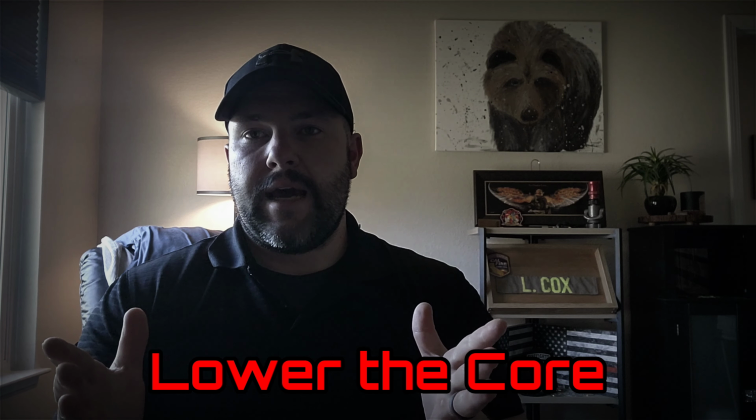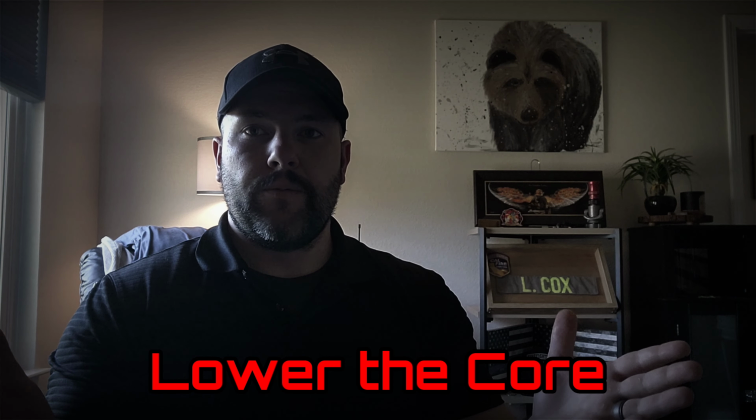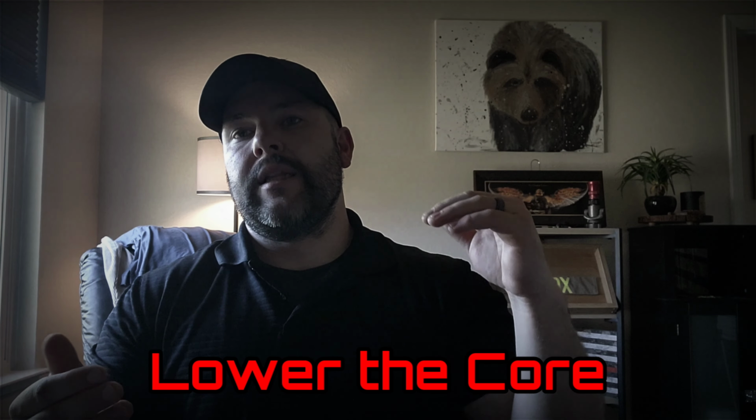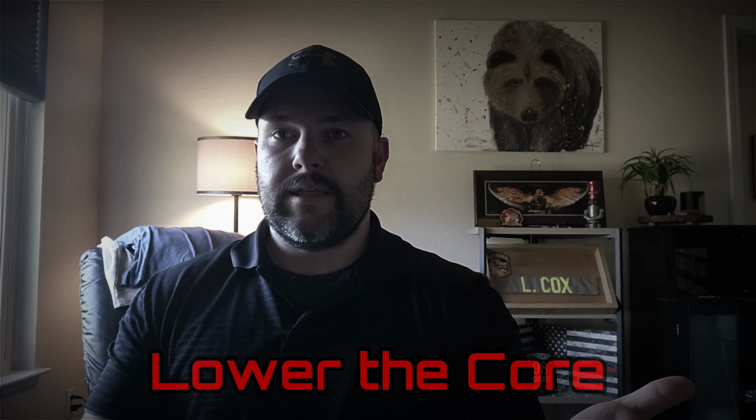Really, what we're getting at here is shock position, first of all, right? We want to lower the core, we want to raise the legs, because in the case that they've lost a lot of blood and they're in shock, we want to help the body use gravity to move as much blood into the vital organs as possible.